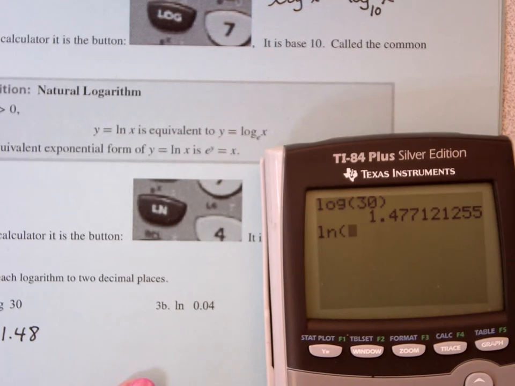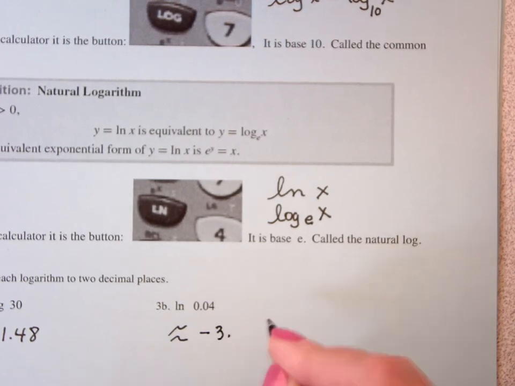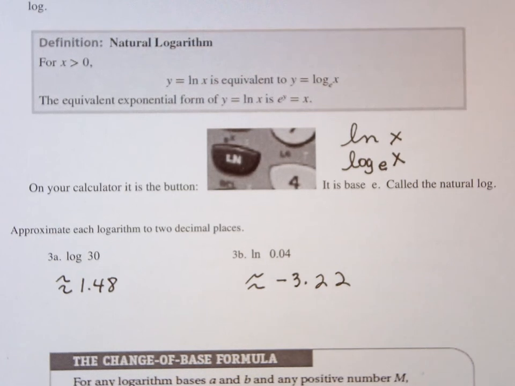So ln 0.04 is approximately negative 3.22. That's all there is to it in using your calculator to do logarithms.